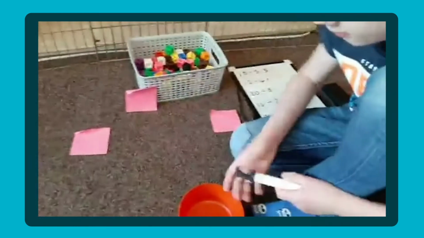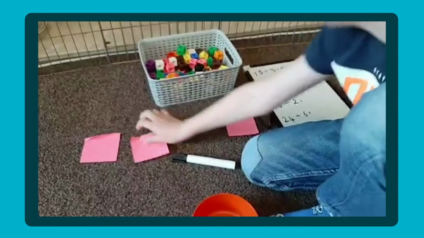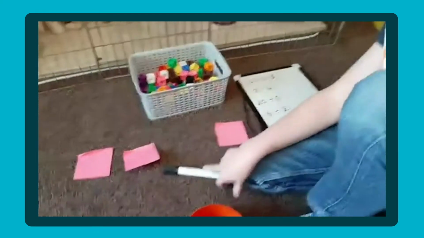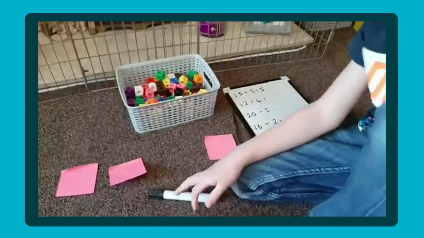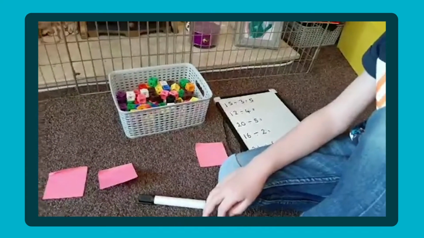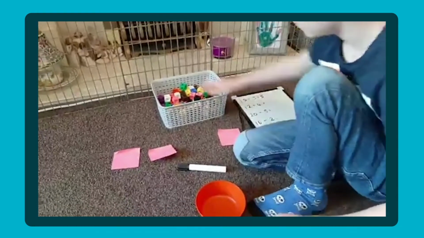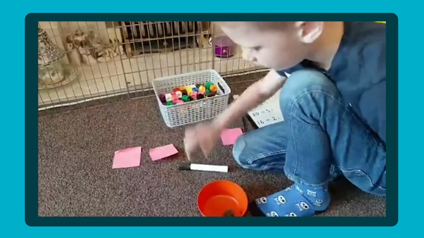So the next number sentence on there, Noah, what does it say on your whiteboard? 12 divided by 4. Can you tell me what you need to do? So we need to get 12 cubes out and put them in the bowl. Go on. Get 12 cubes out.